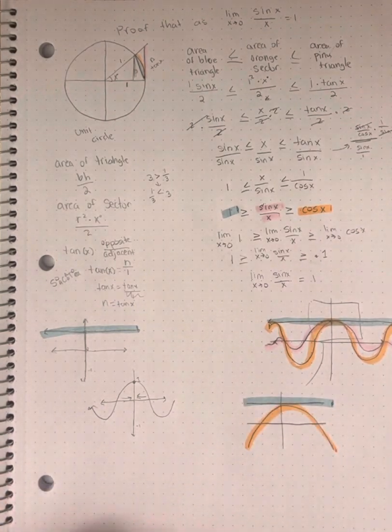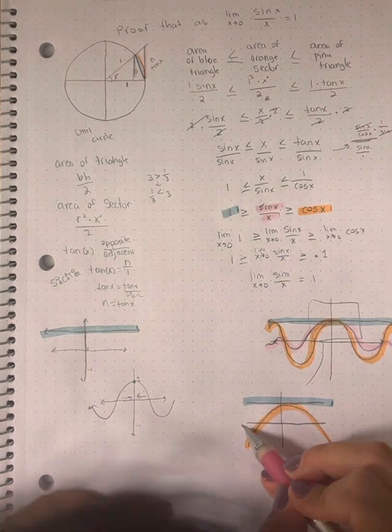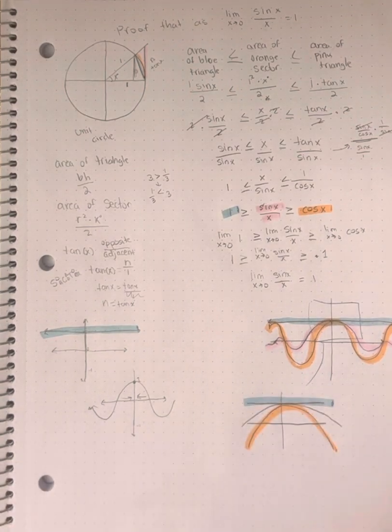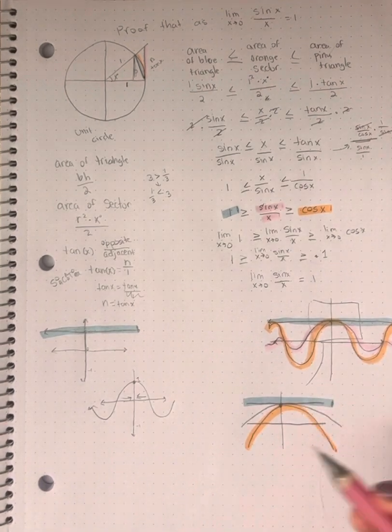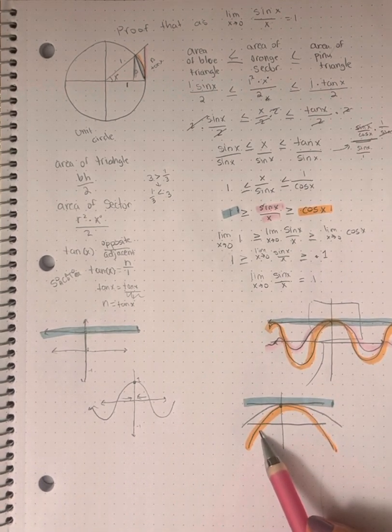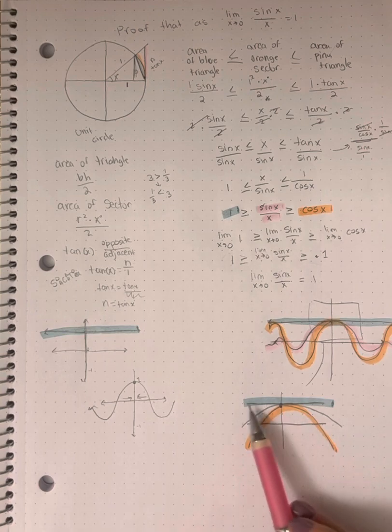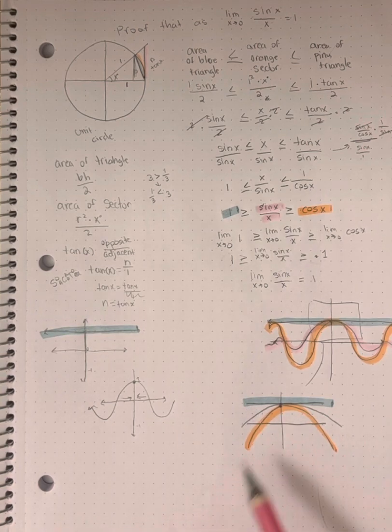If we look at that, we can see that both of these values come to a point over here. As x goes to 0, both cosine of x and the function y equals 1 have values at 1.